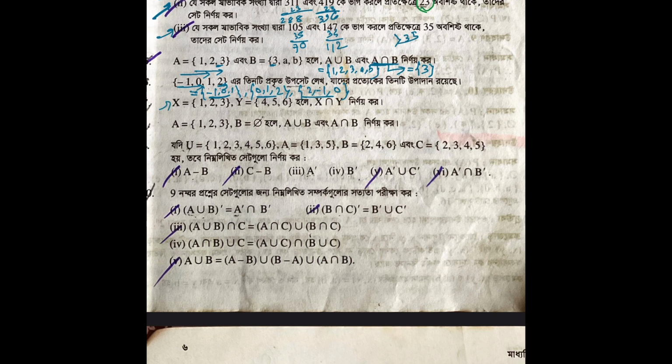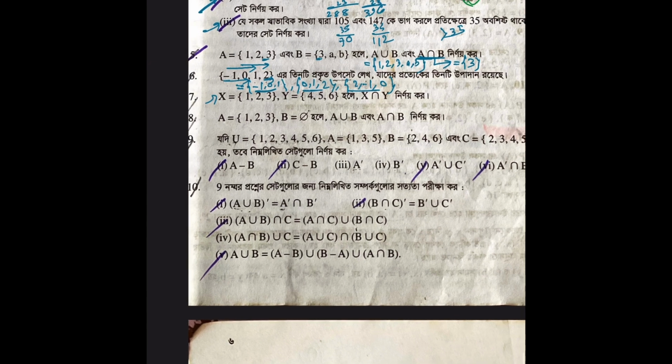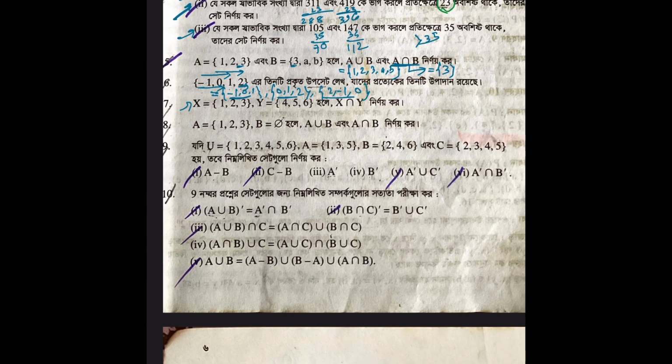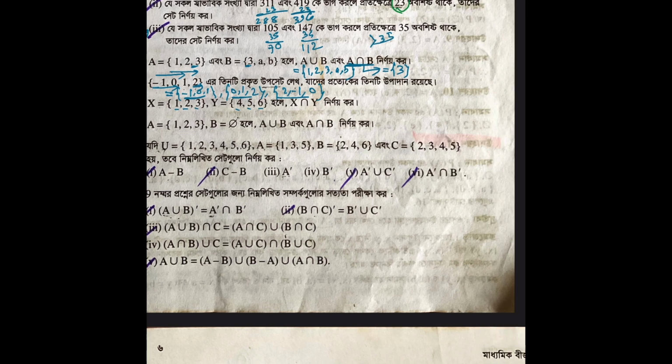In the next question, they're given 2 sets, x and y, and they were asked to find the intersection of x and y. Now, when we have to find the intersection, we have to find the common elements, and in this case, there are no common elements between these 2 sets. We'll write x intersection y either like this or this, which means it's an empty set.